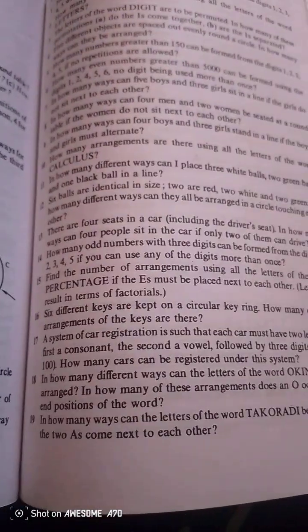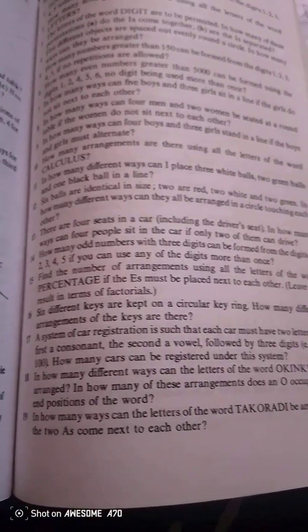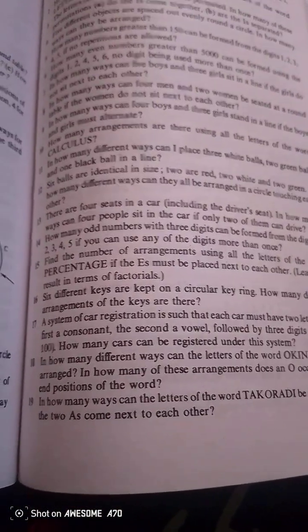How many cars can be registered under this system? In this question, it is observed that the digits are repeated. Okay, let's look at the solution together.